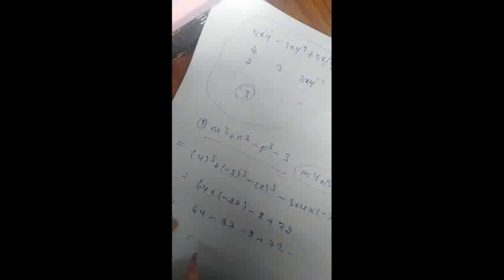Then 136 minus 35, it means 101. This is the answer. 101 is the integral degree of the polynomial. I hope you can understand this degree of the polynomial. Thank you.